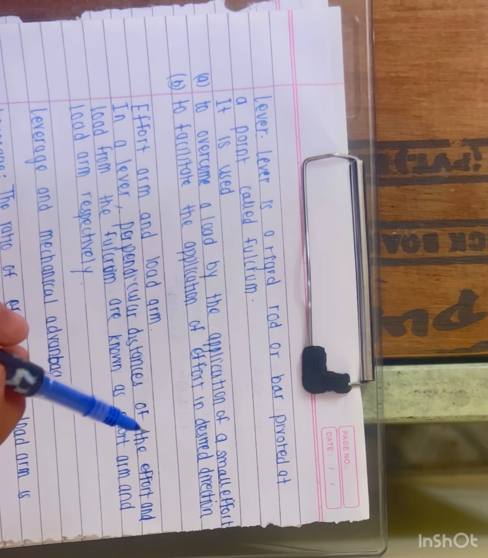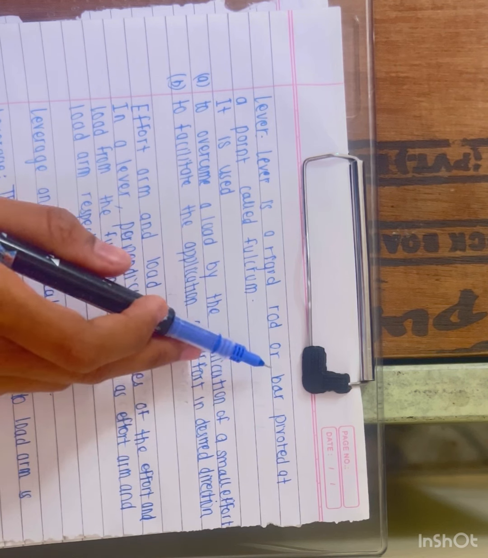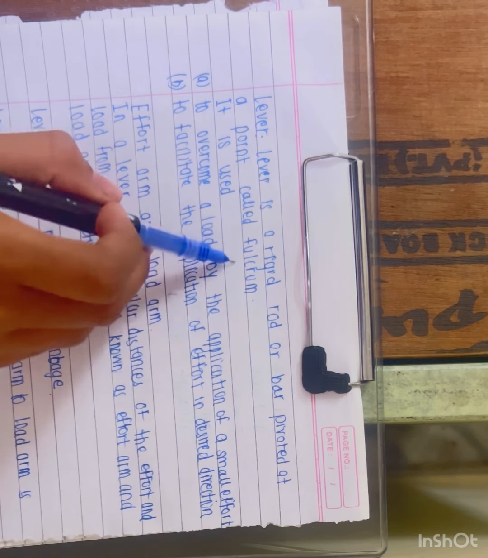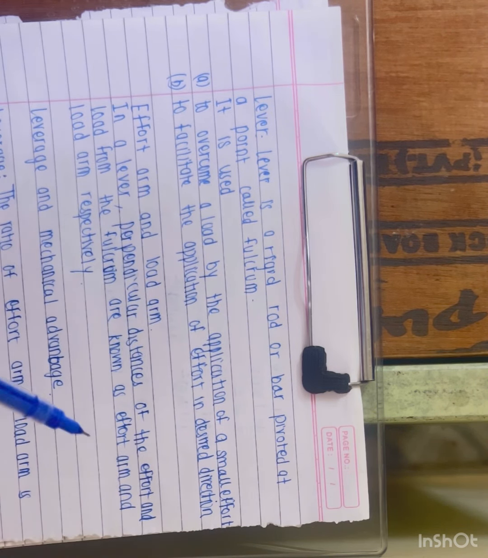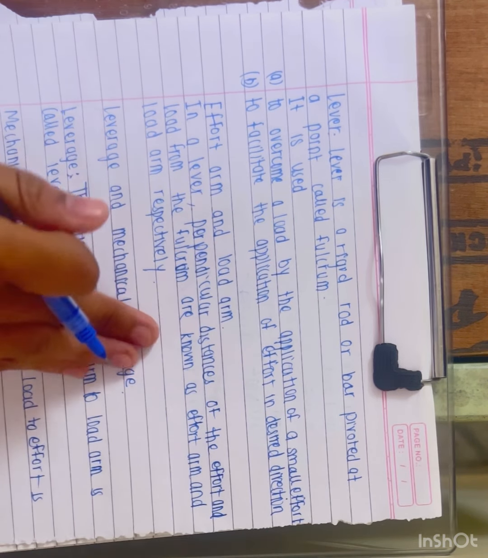One is lever. A lever is a rigid rod or bar pivoted at a point called fulcrum, and it is used to overcome a load by the application of small effort, and it is used to facilitate the application of effort in the desired direction. Now the definition of effort arm and load arm.